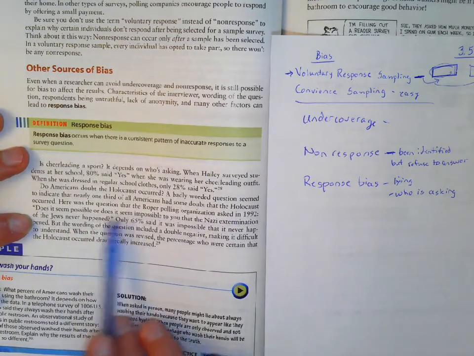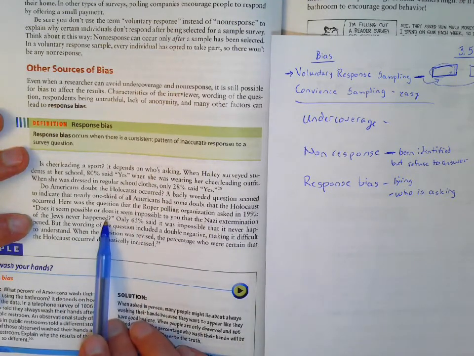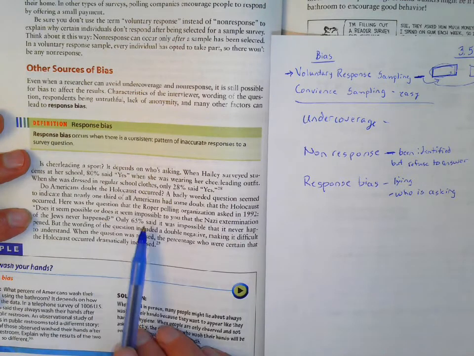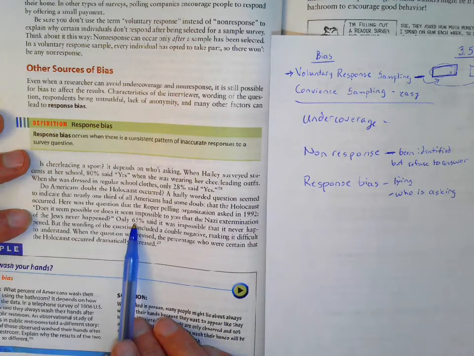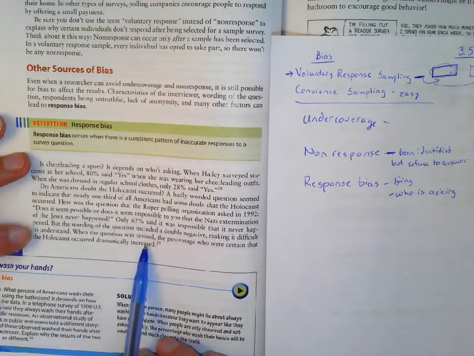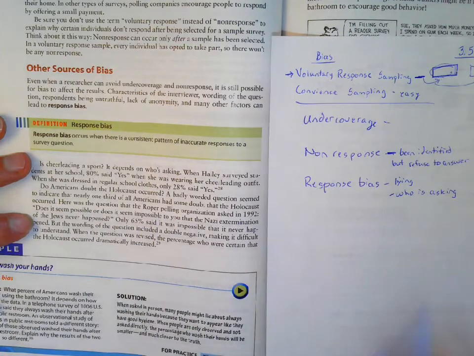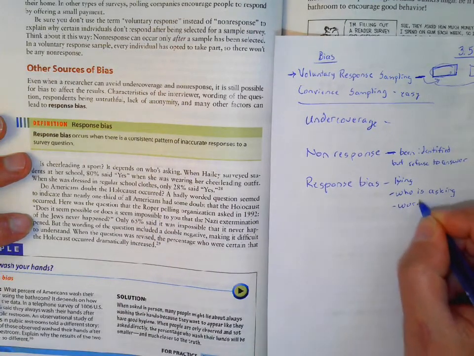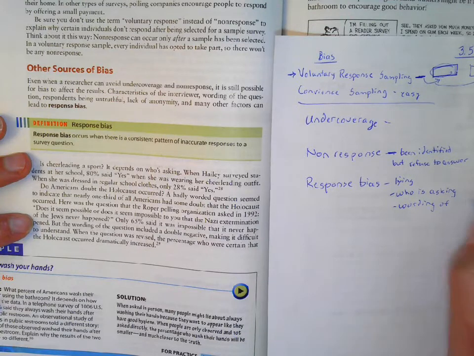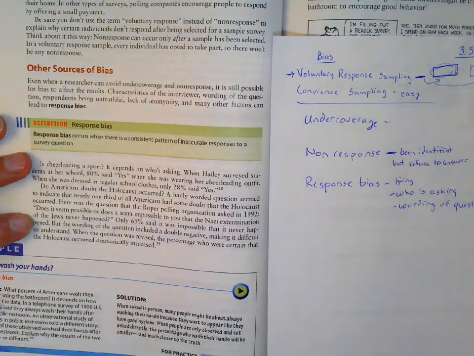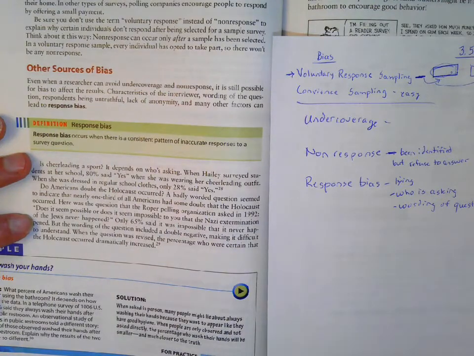It includes a double negative, which can confuse people about what the question is actually asking. When they rephrased it, they got very different results. So the wording of the question also creates a response bias from people.